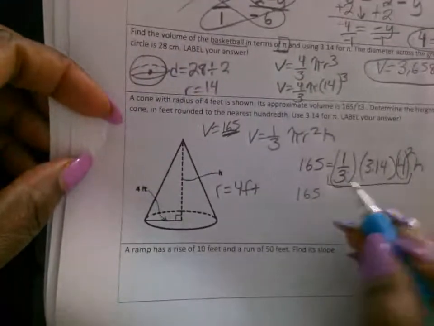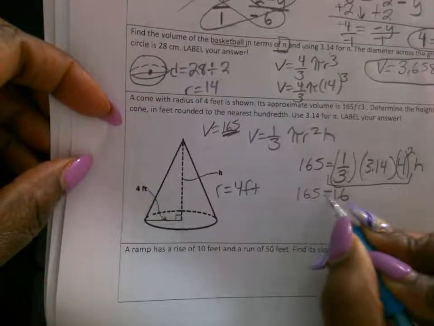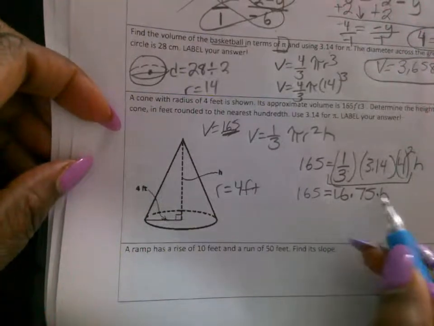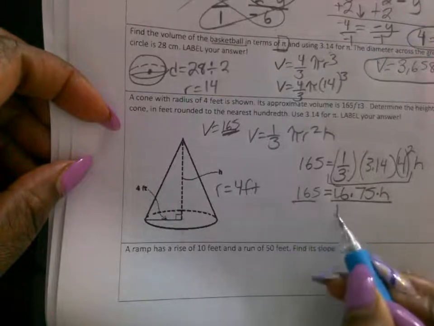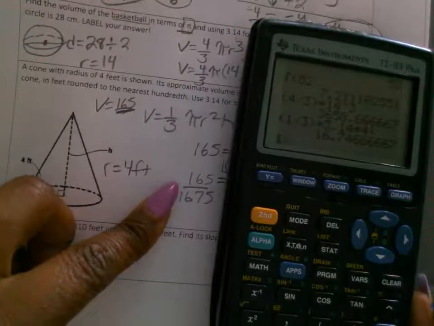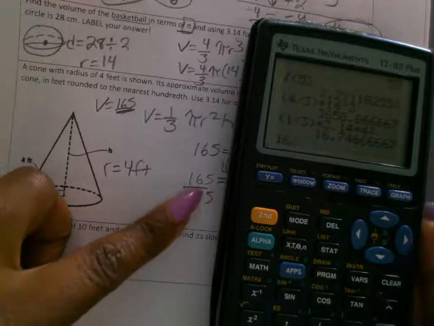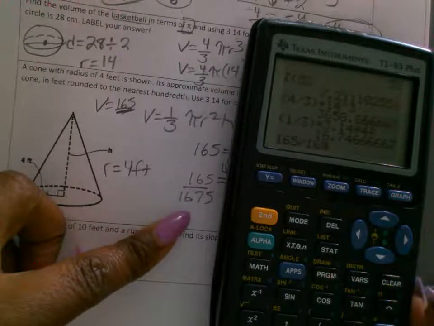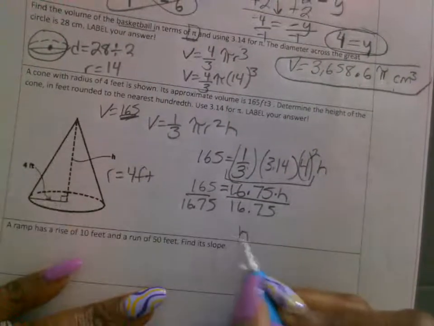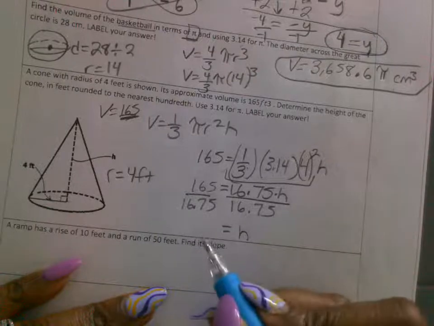All right, so when I multiply all of this together, I get 16.75 H. This is multiplication. To solve for H, divide both sides by the 16.75. So 165 divided by 16.75, type that in. And on this side, you get H. But on this side, you get 9.85. Okay, so that's going to be your answer.